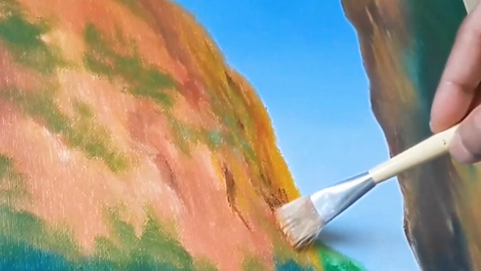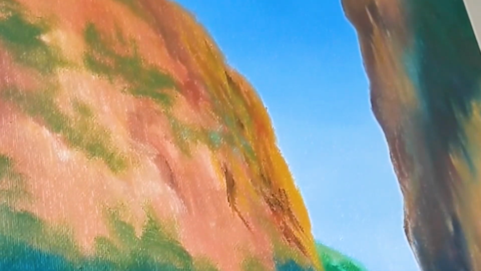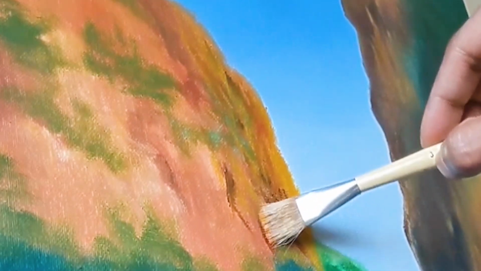There is no one way to get this kind of a rocky texture, so I'm trying anything that comes to my mind, mostly with the edge of my flat brush.